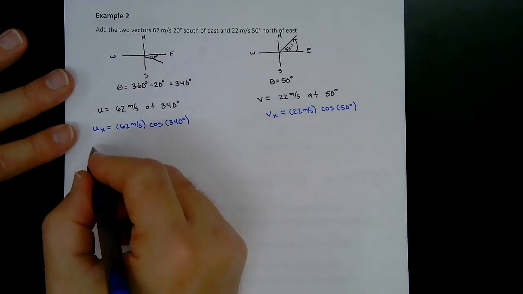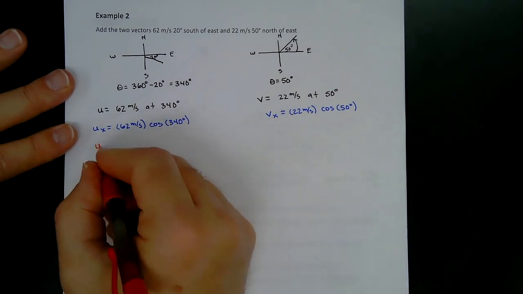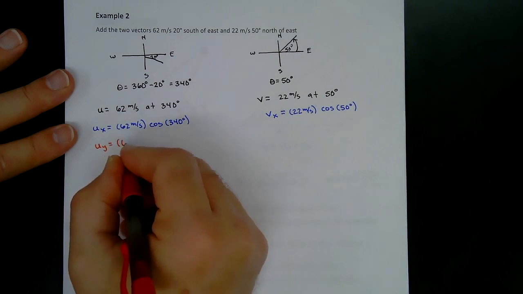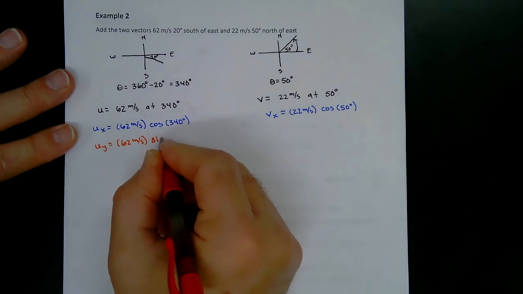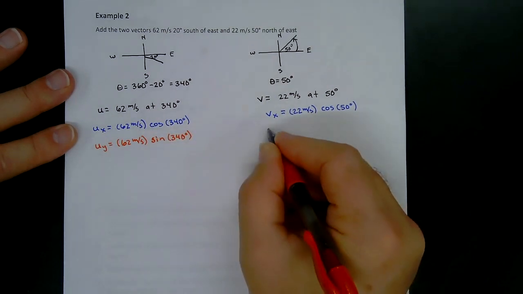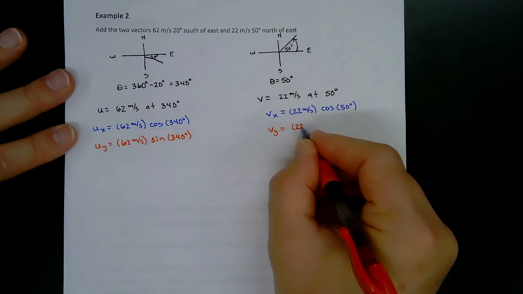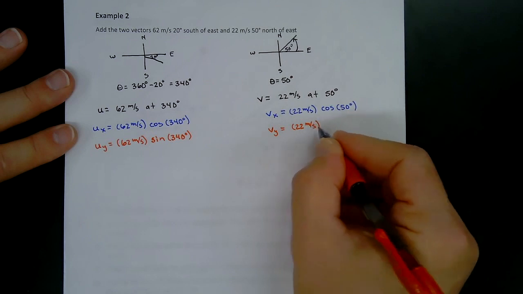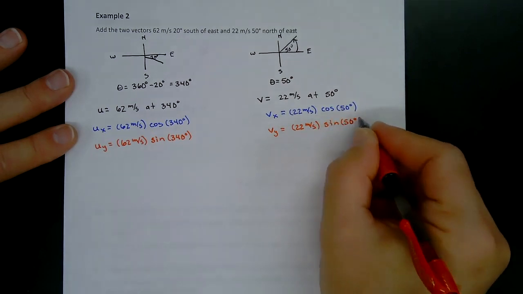All right. And then u sub y would be 62 meters per second sine of 340 degrees. And v sub y is equal to 22 meters per second sine of 50 degrees.